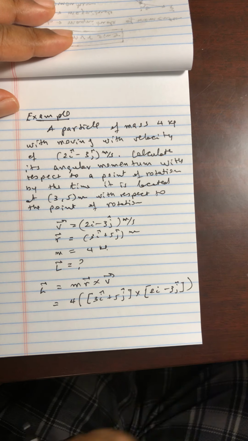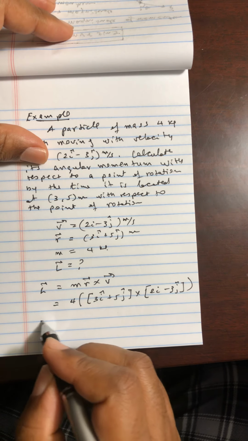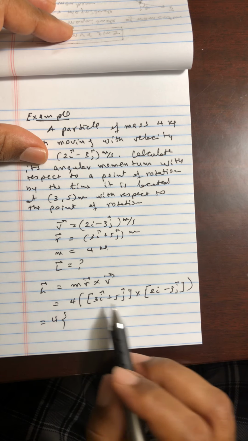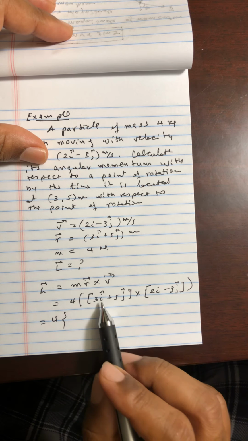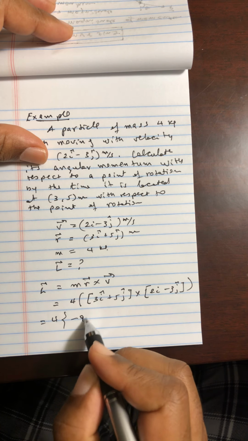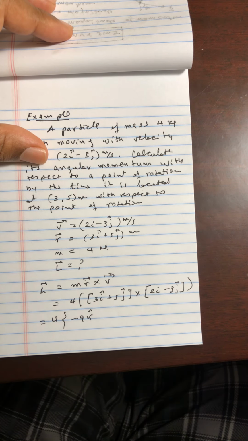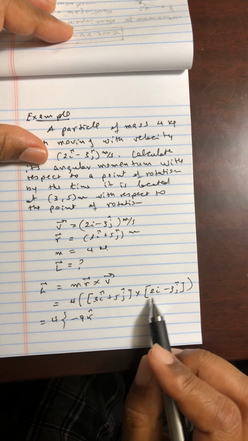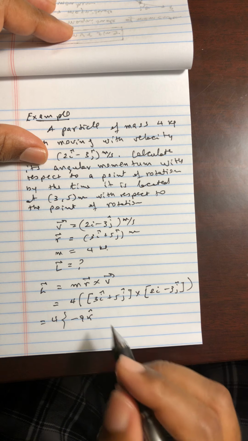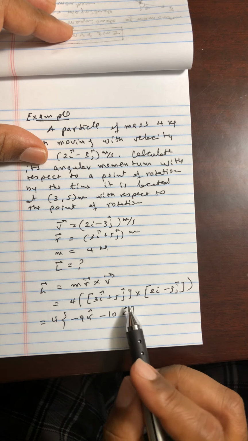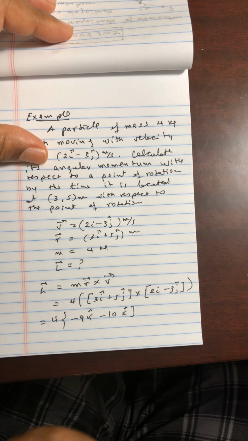That's it. We just have the cross product now. So we have 4 times: 3i cross 2i is 0. 3i, well, i cross j is k, so you've got negative 9 in the k. How about the 5j? j cross i is negative k, so you've got minus 10k, and of course j cross j is 0, so that's it.